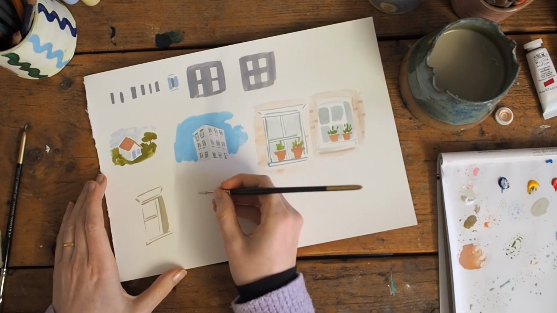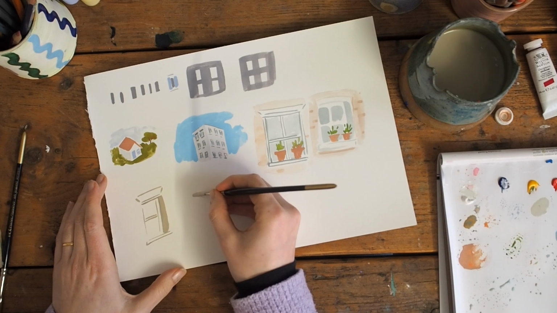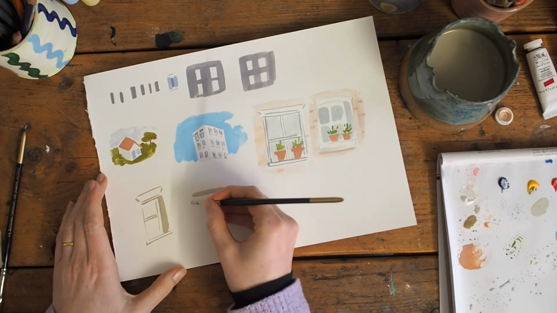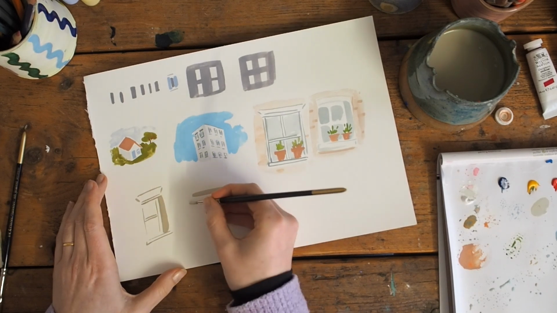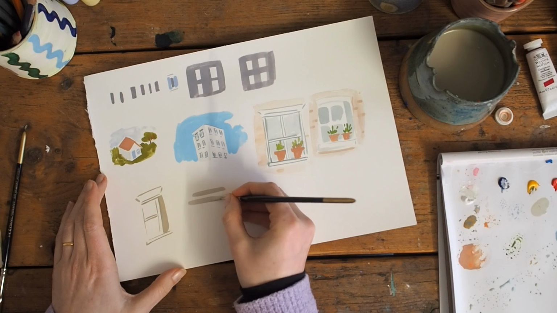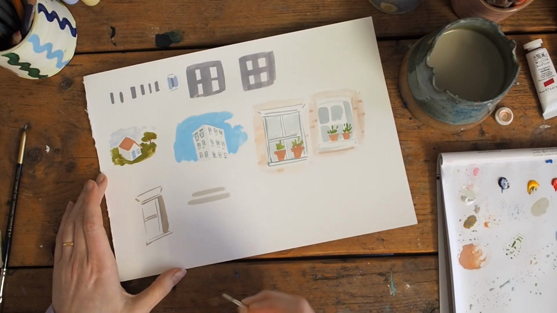So if I was doing steps, I would do the bit that's sort of facing you, so not the top of the step, the bit that is sort of vertical.